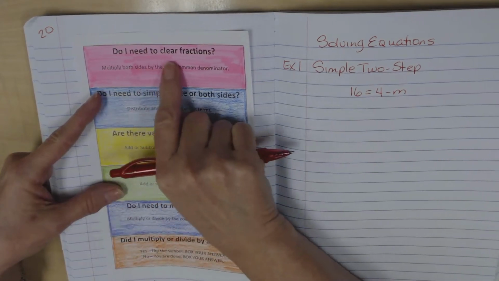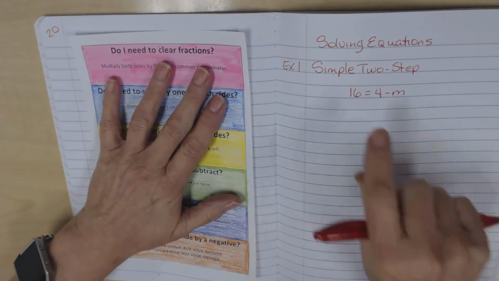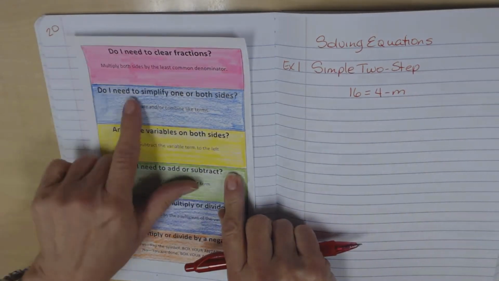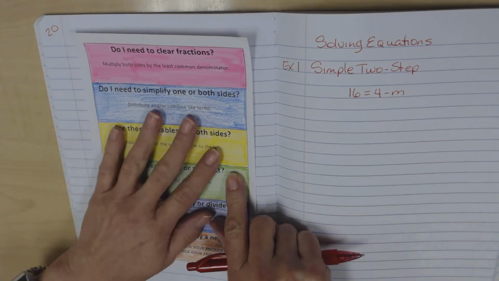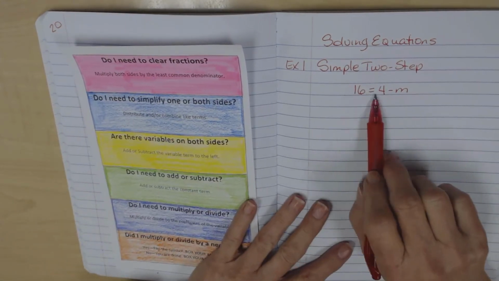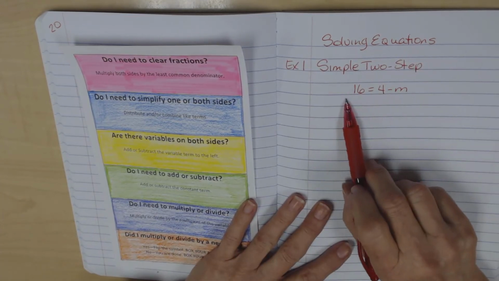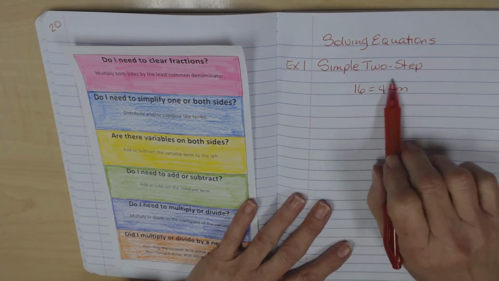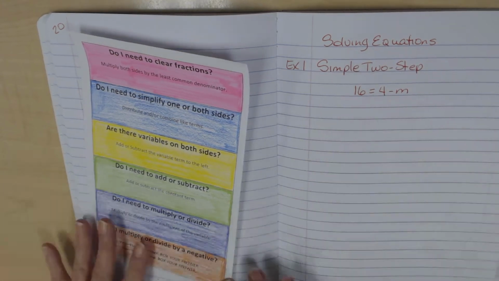So we start off with the first question here, which is, do I need to clear fractions? Well, we have no fractions, so I do not need to do anything with this step. Next, do I need to simplify one or both sides? So I'm going to look at both sides of the equal sign and make sure that they have been simplified. 16 is as simple as it can get, and 4 and m are not like terms, so we can't do any combining here, so this side is also simplified.